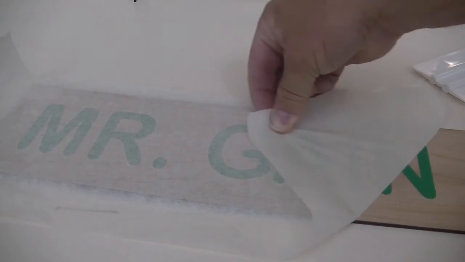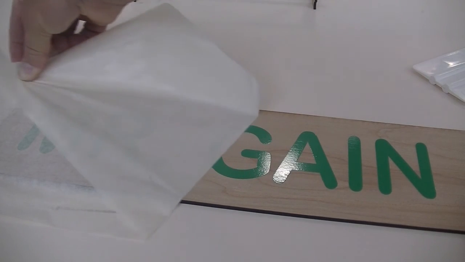Start removing the transfer tape, but instead of pulling up, pull along your material.